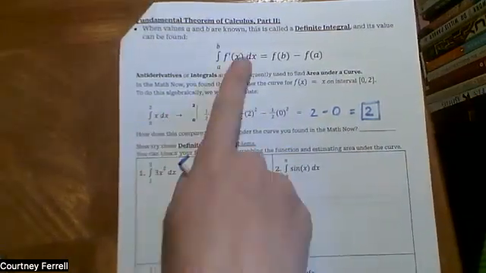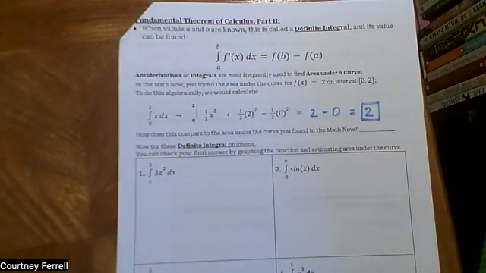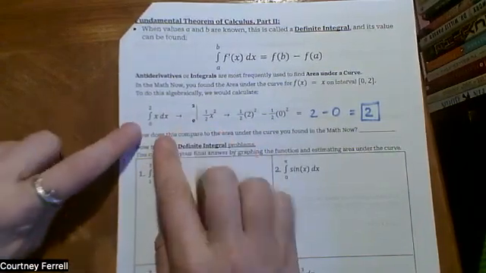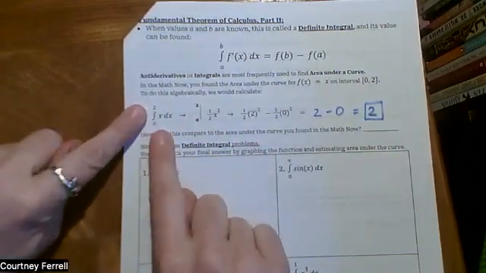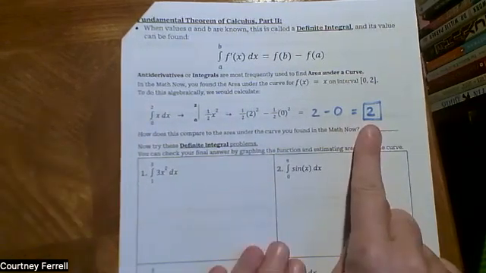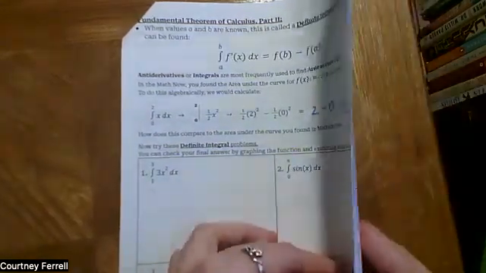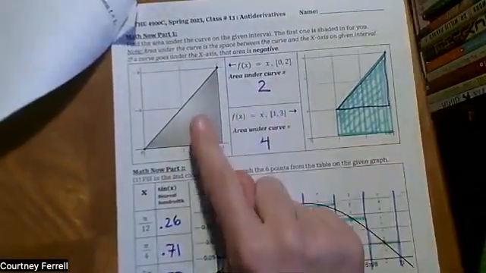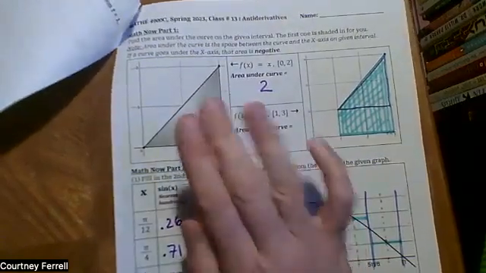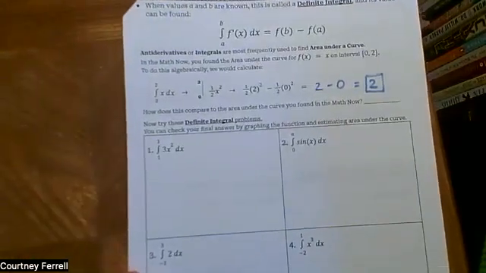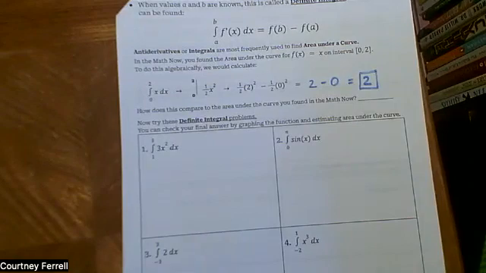So we just used calculus. We used the fundamental theorem of calculus part 2 in order to find the area under the curve from 0 to 2 of the function x. We got the answer of 2. And if we look at our math now, we said the area under this curve was 2. So we are correct. Cool. All right, so now we're going to try this one.